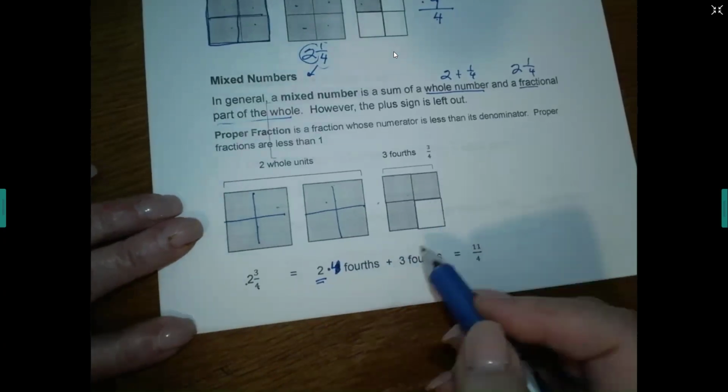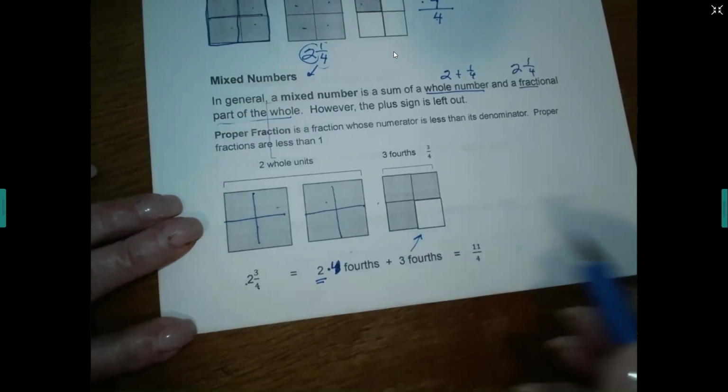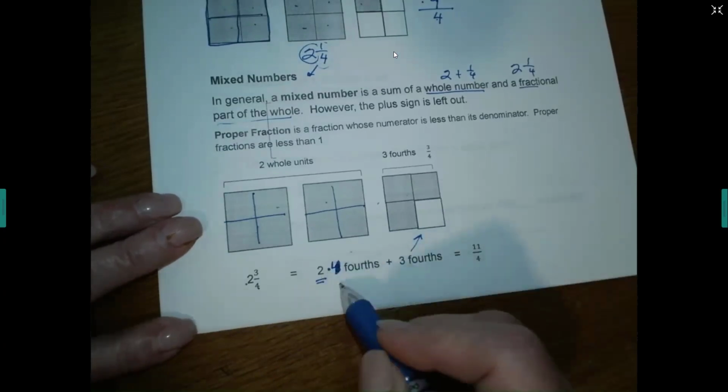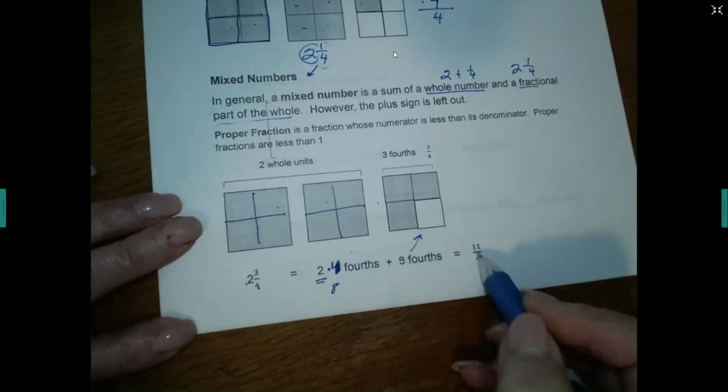Plus this 3 fourths, which would be 8 fourths plus 3 would be 11 fourths.